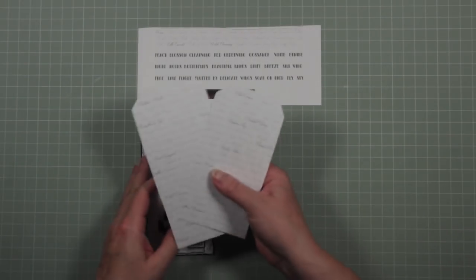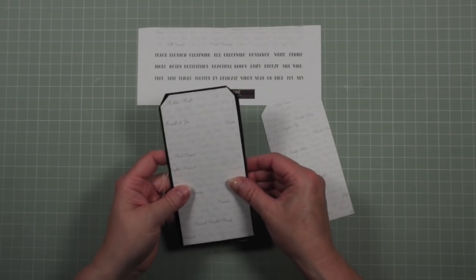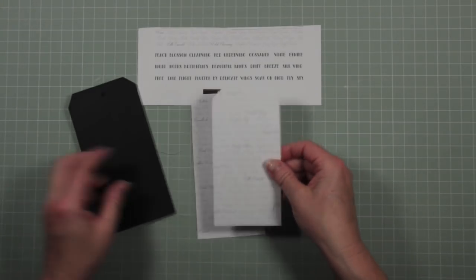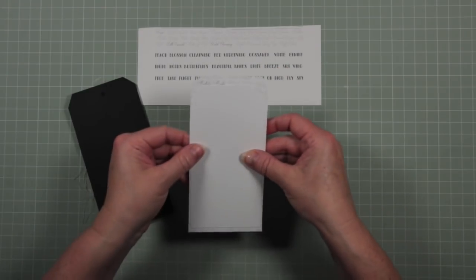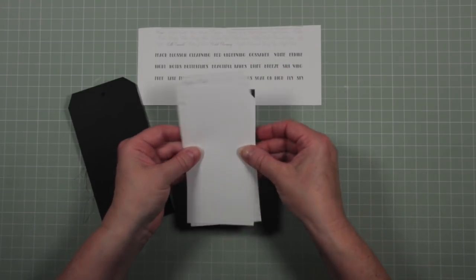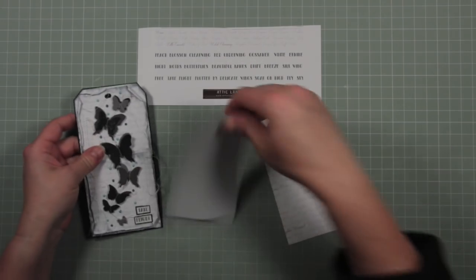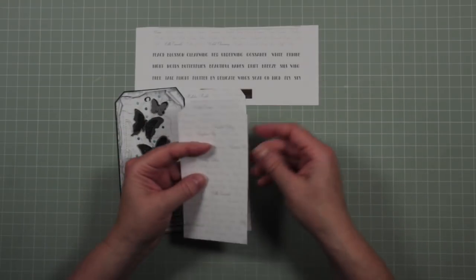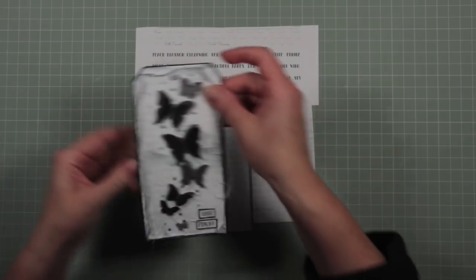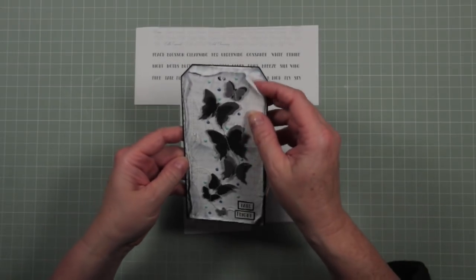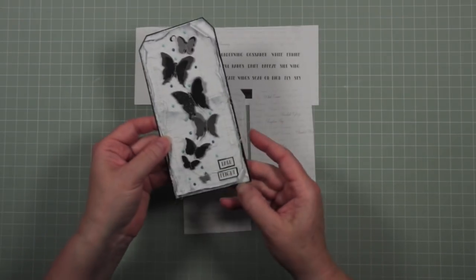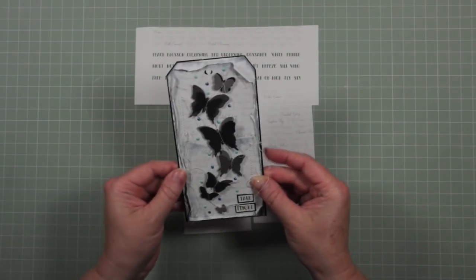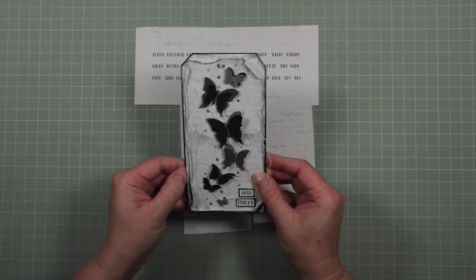These have been cut pretty roughly. They're not terribly accurate, but that doesn't matter. This one is slightly smaller than the outer black piece, and this one is slightly smaller again, as you can see if I compare it against the previous one. It doesn't matter if they're not exactly accurate, because I'm going to rough these up quite a lot. On this tag you can see there are two layers, and they've been roughed up quite extensively around the edges, curled in and ripped a little bit with scissors.